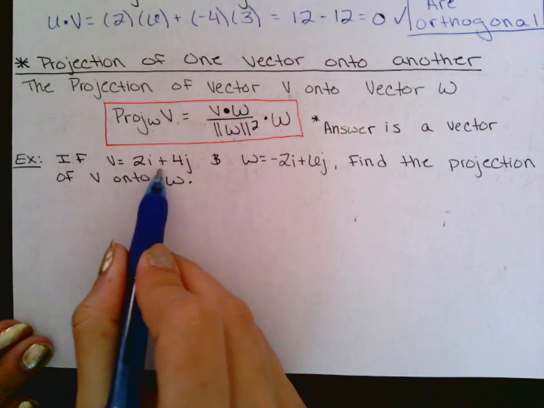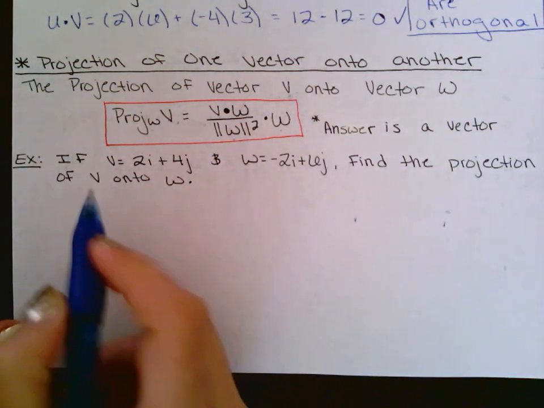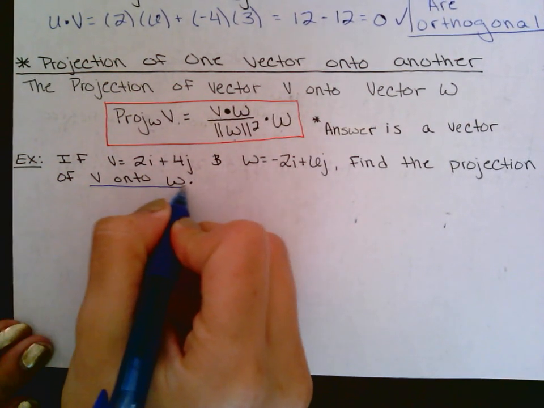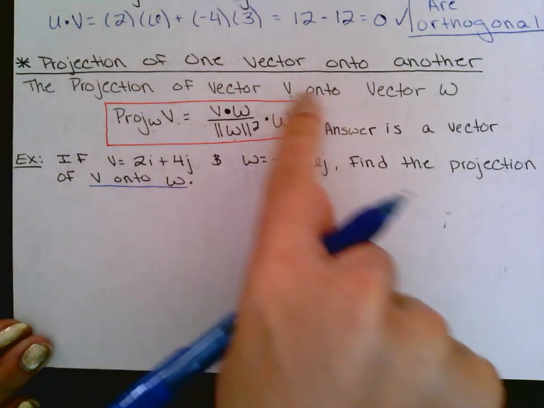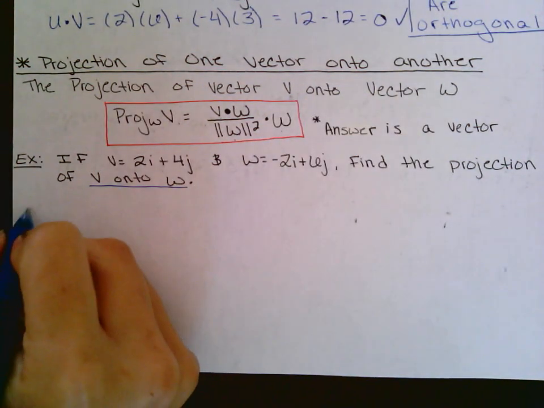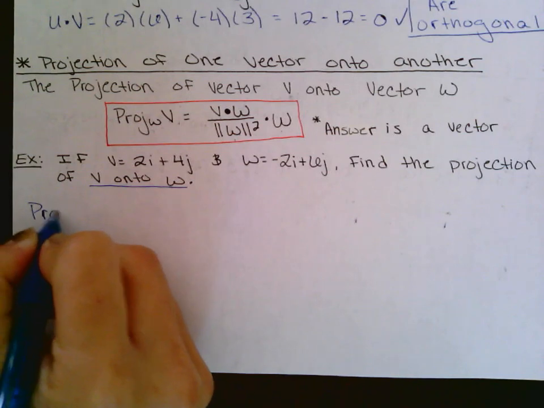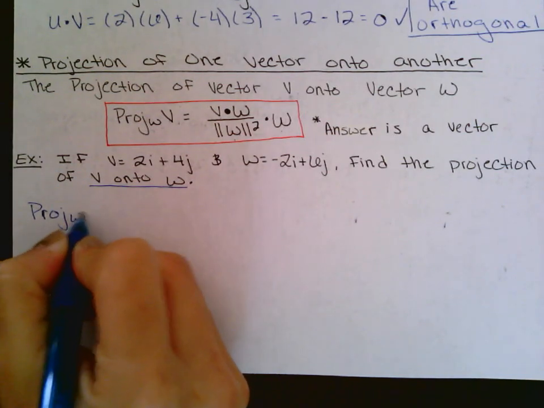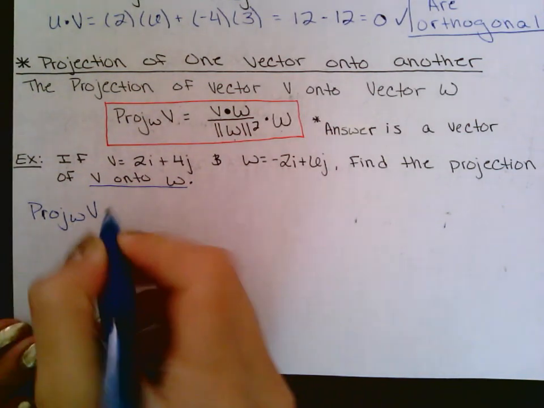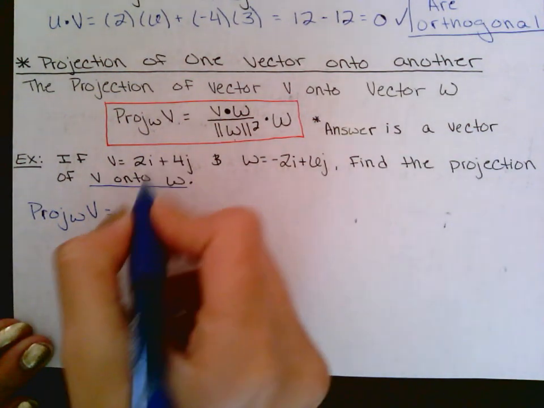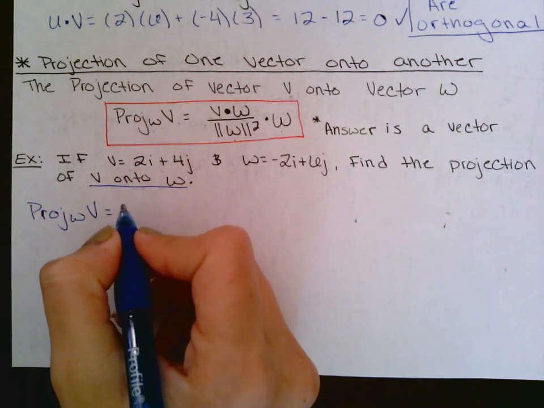If vector v is given and w, find the projection of v onto w. If it says v onto w, v is the bigger one, so I'm writing projection of v onto w, which means I'm going to rewrite the formula.